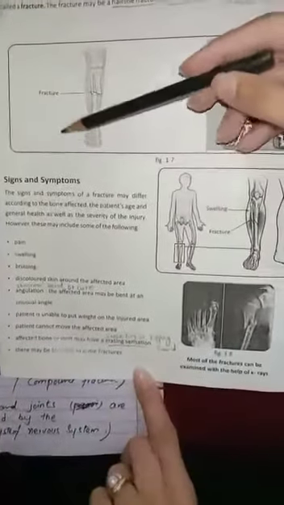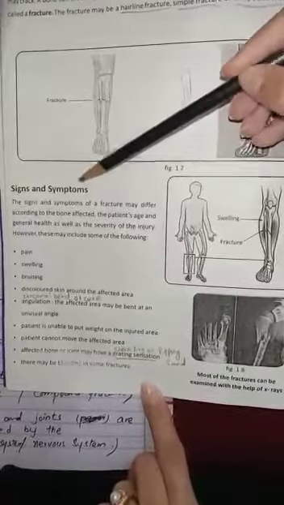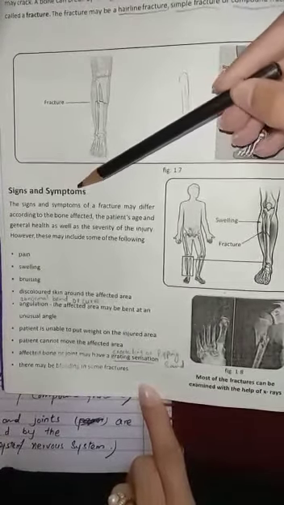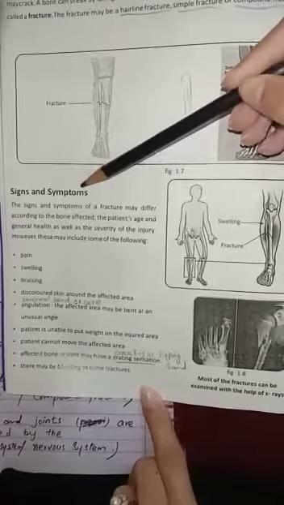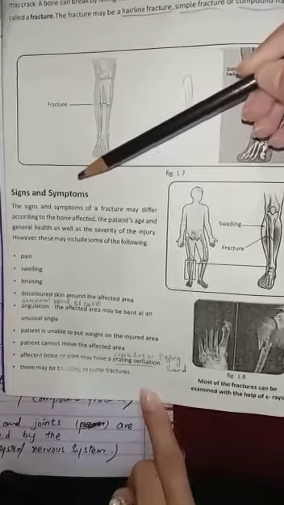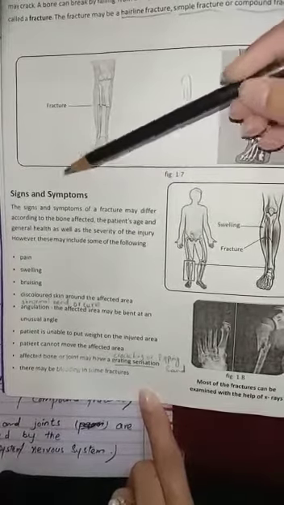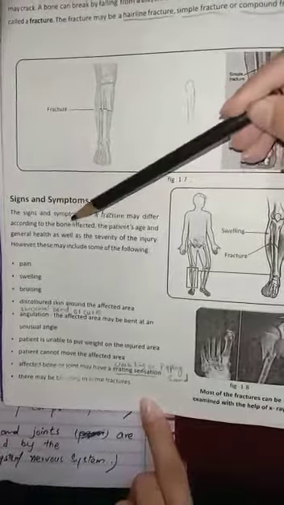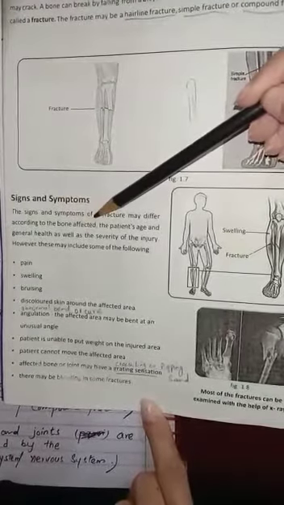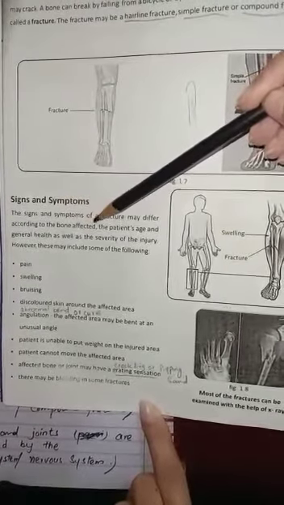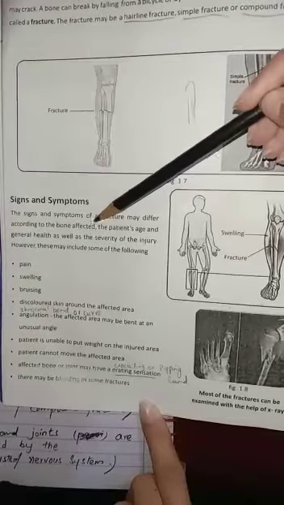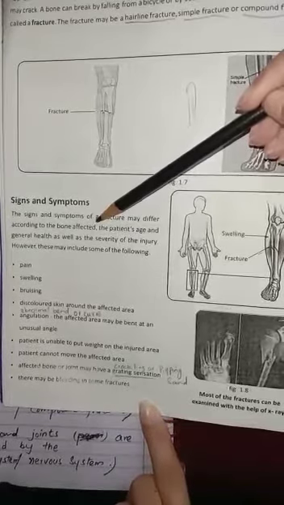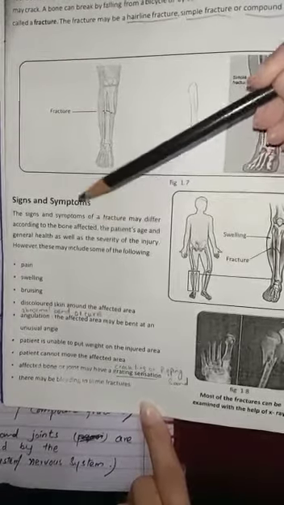So the next thing is signs and symptoms. Symptoms means the signs, the things by which you can know that your bone is fractured. The signs and symptoms of a fracture may differ according to the bone affected. For example, if your skull bone, your cranial bones, are fractured, then this type of fracture is different from the bones that are present in your legs, or the bones that are present in your knee, etc.